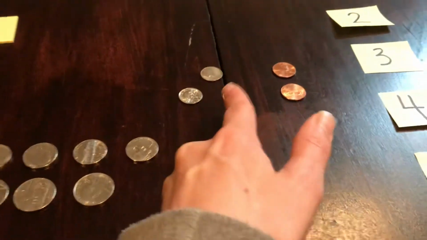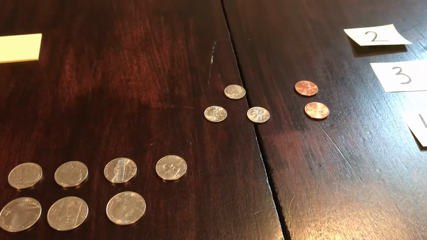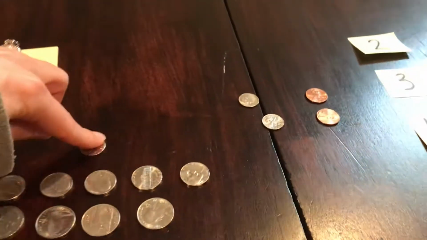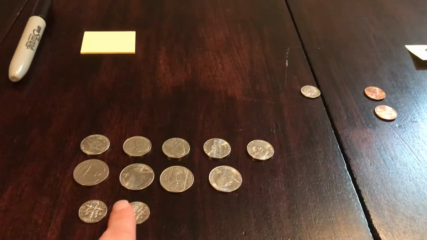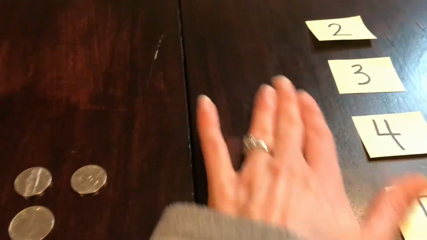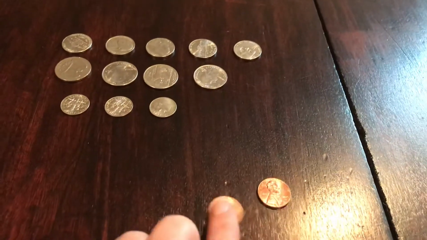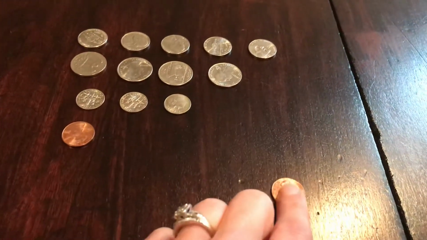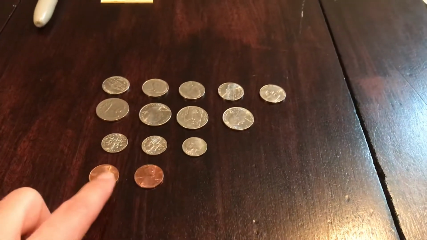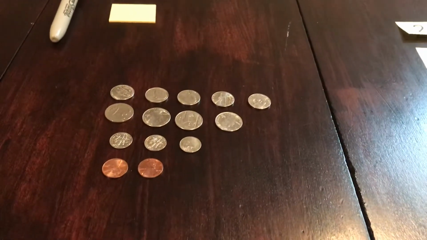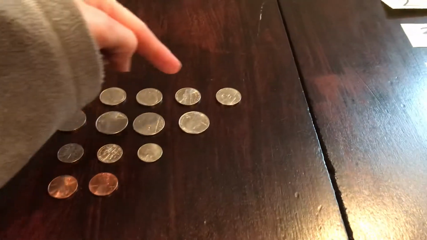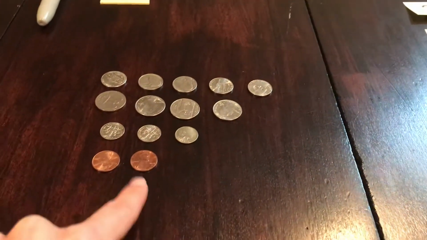Okay. Now the next group would be the dimes. How many does that show? 3. Very good. Sorry, I'm going to go around this way. 1, 2, 3. Okay. How many pennies? 2. Okay, so line them up below the dimes. 1, 2. So now we can really see which group has the most and which has the least.